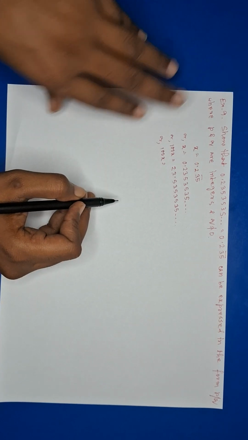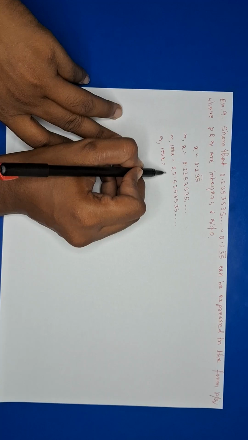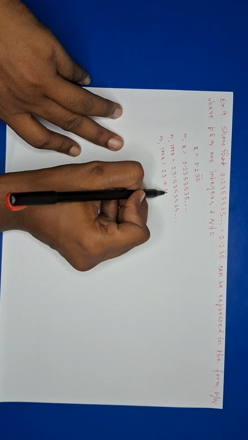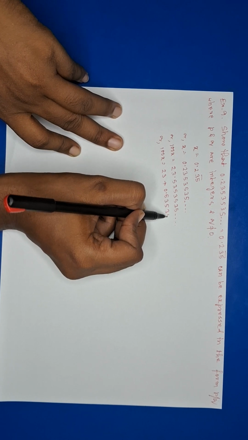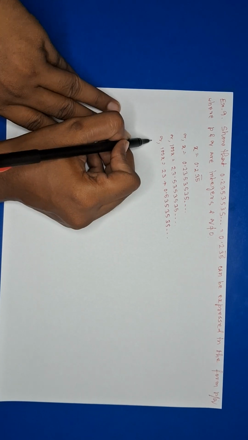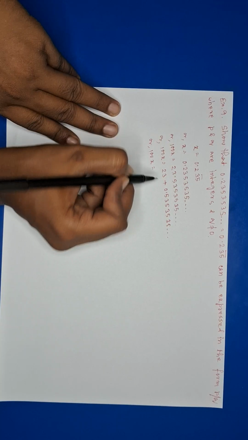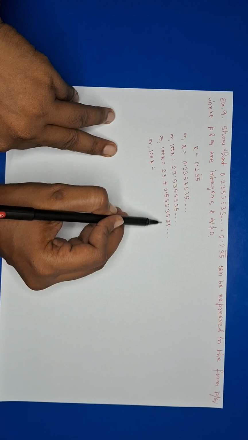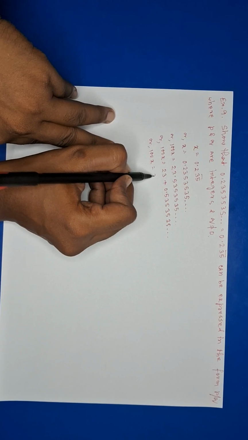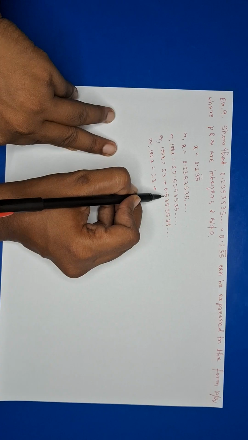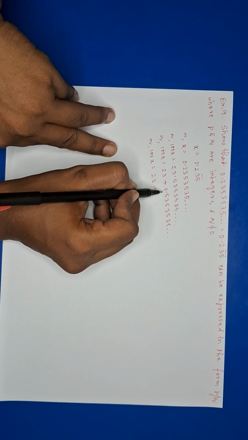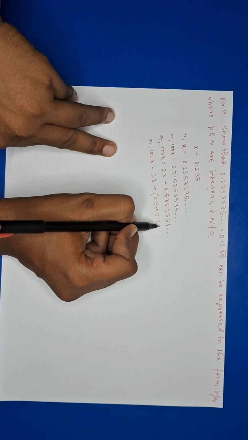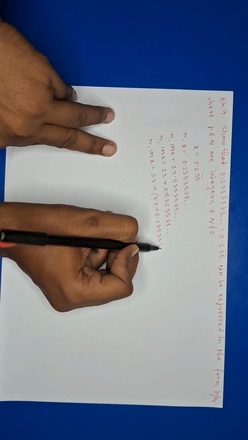100x equal to, now we are taking 23 out, and 0.5353535 dot dot dot. Our aim is to make it as x. To make it as x, what we have to do: 23 plus, we have to take 0.3 outside. So can we write it as 0.3 plus 0.2353535 dot dot dot?